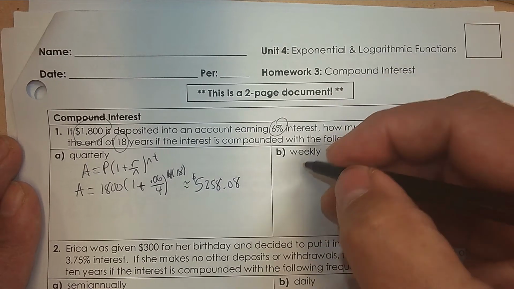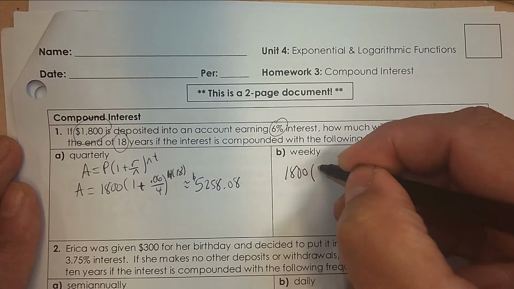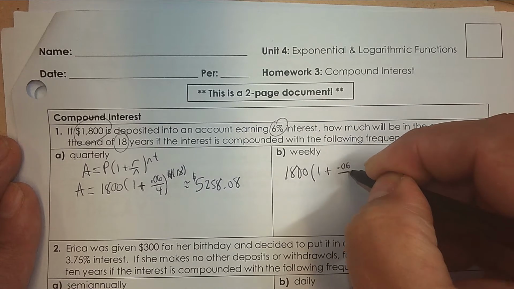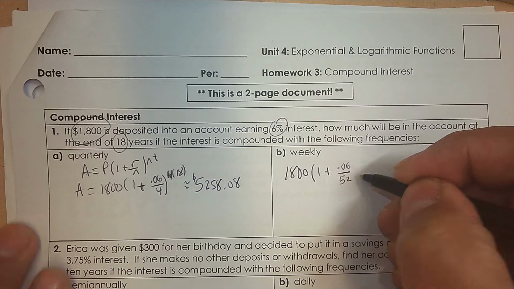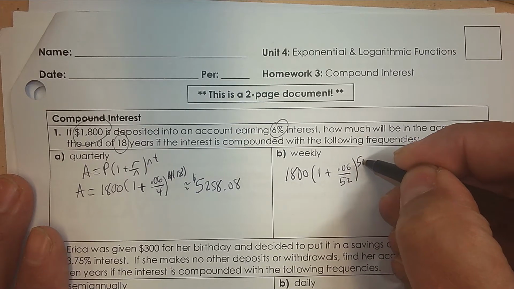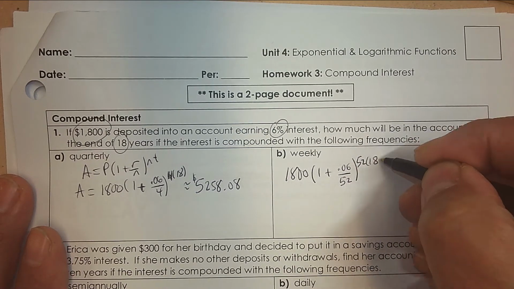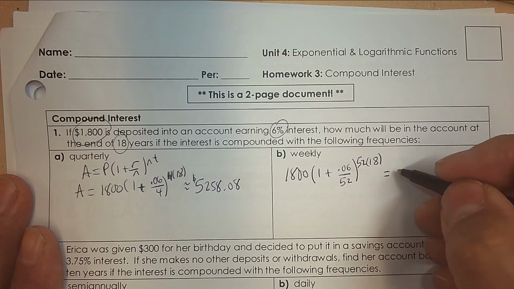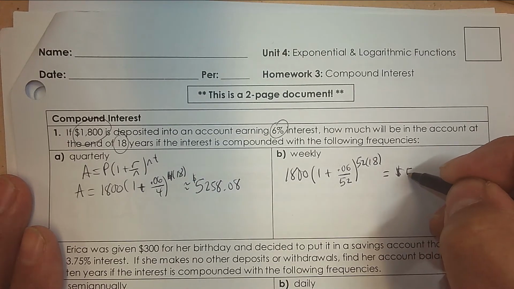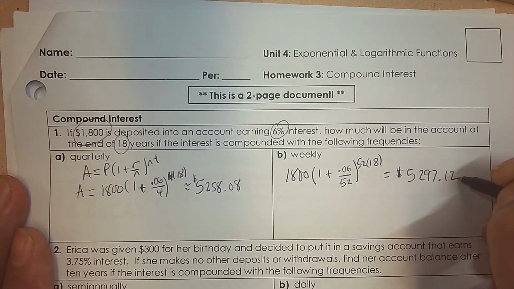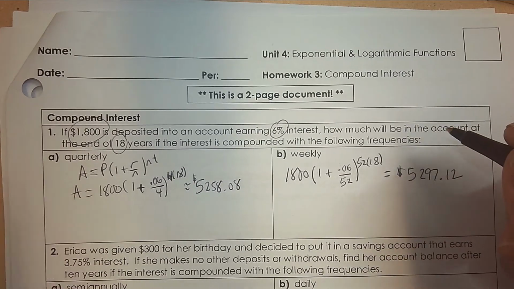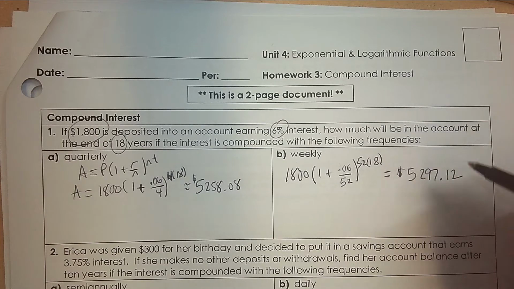Weekly, everything's going to stay the same, but the n changes. So weekly is how many times a year? 52. Everything else stays the same, and you would get about $5,297.12. So it's being compounded a few more times, so you get a little bit more money.